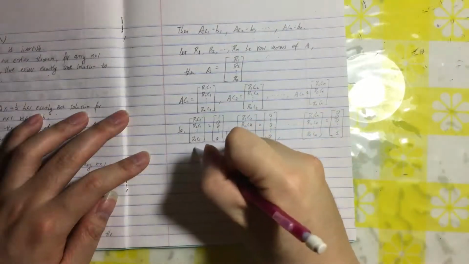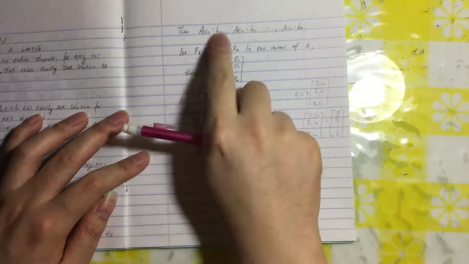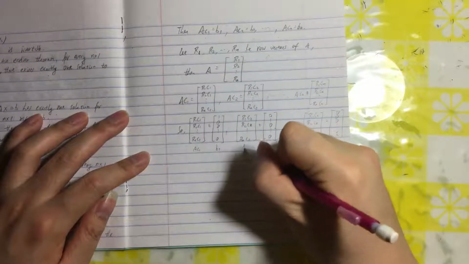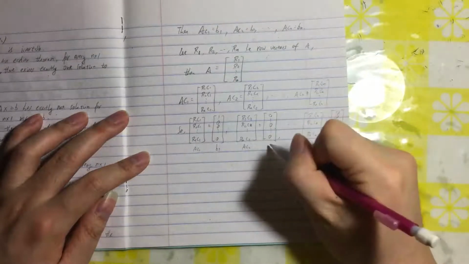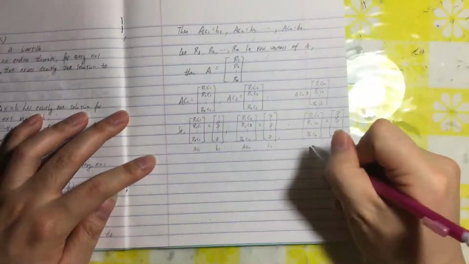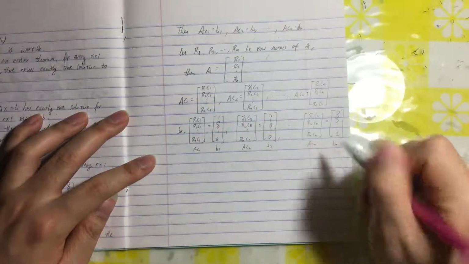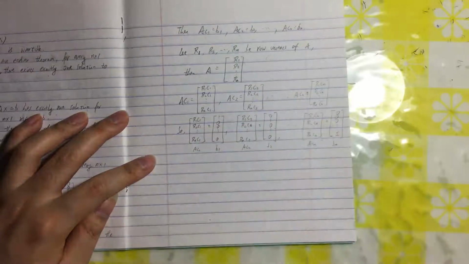Here, this column is AC1, this column is B1, AC1 equals B1. This column is AC2, this column is B2, AC2 equals B2. And this column is ACn, this column is Bn, ACn equals Bn.